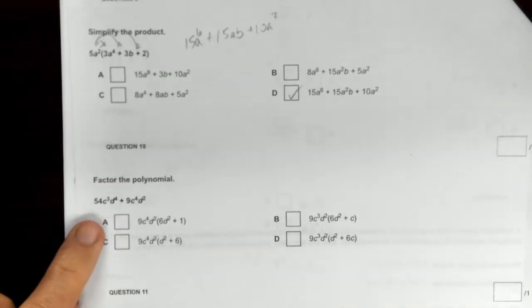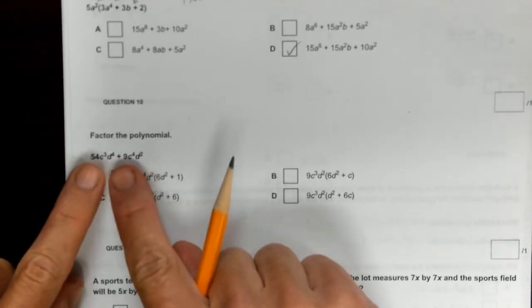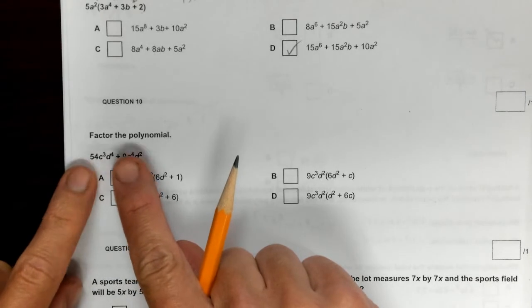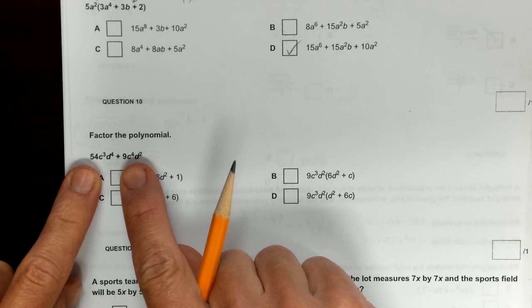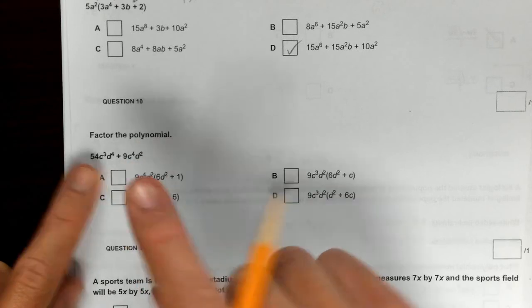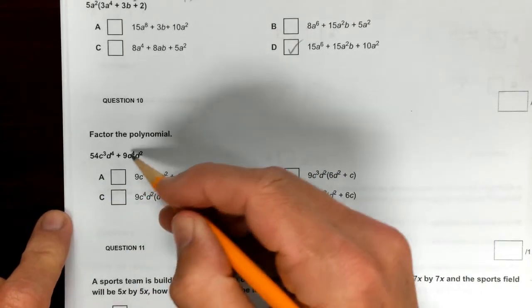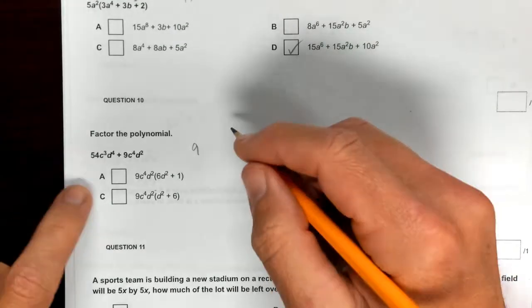Factor the polynomial. We're going to factor out the greatest common factor. Greatest common factor that is shared between 9 and 54. Okay, I'm going to factor out the greatest common factor shared between 9 and 54. Okay, both of those are divisible by 9. So I know I can factor out a 9.